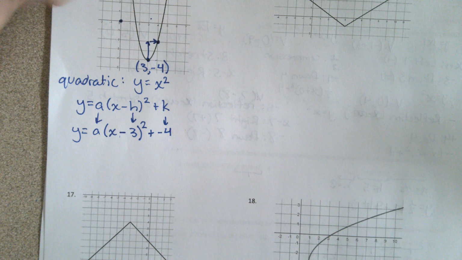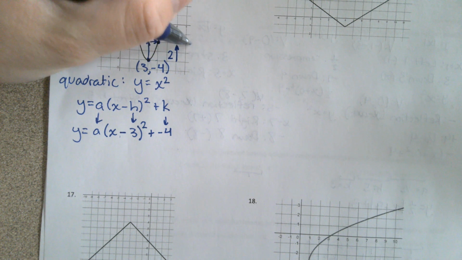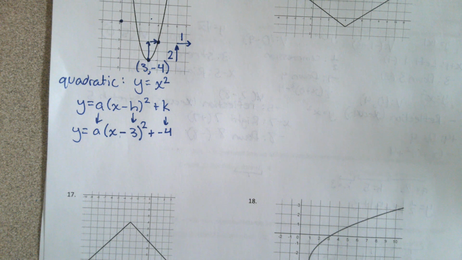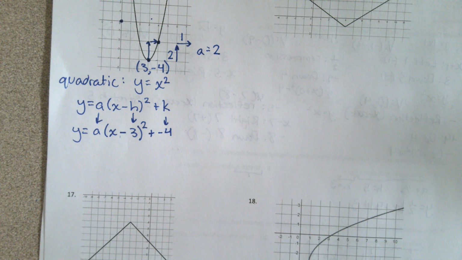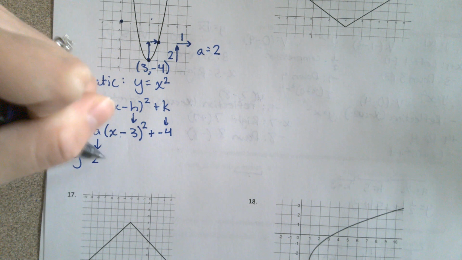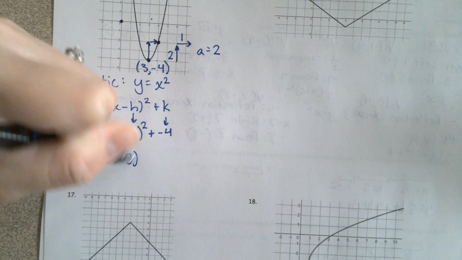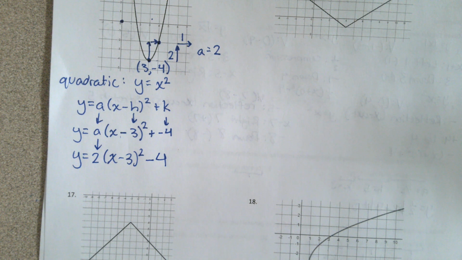So we went up 2 and over 1. So A equals 2. You just write 2. It's always going to be 2. You don't write 2 over 1. It's just 2. So I'm going to rewrite this one more time. A is 2, x minus 3 squared, and then I'll rewrite that as just minus 4. That is the full equation.